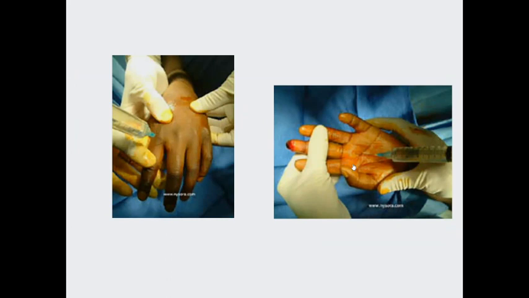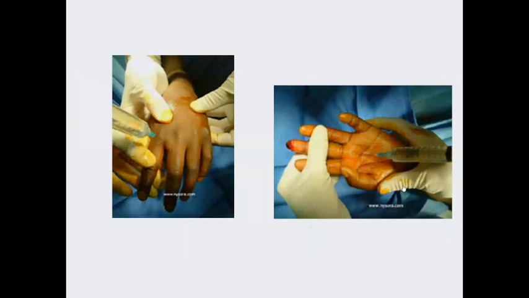Single fingers can be anesthetized by injection of local anesthetic at the level of each finger. This block is usually done in an emergency department. It doesn't need special equipment, so everyone can do this.